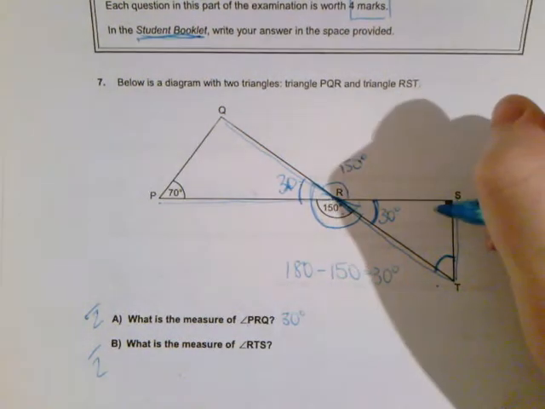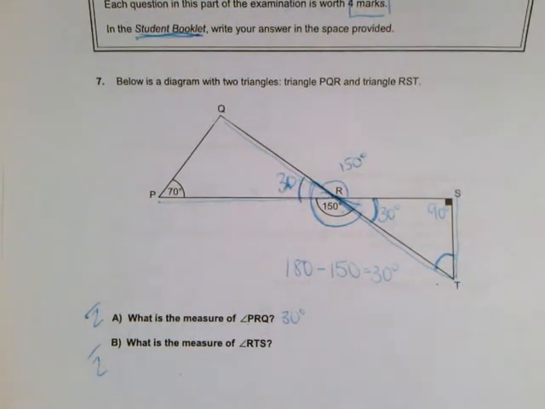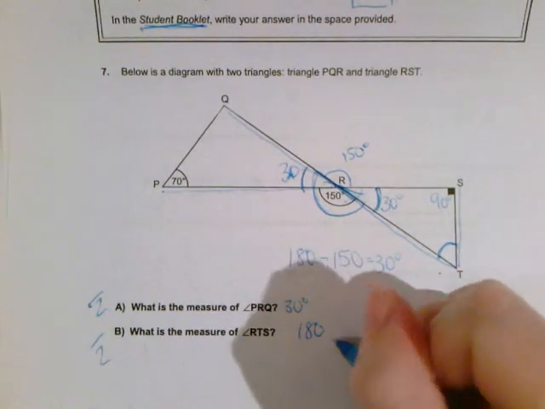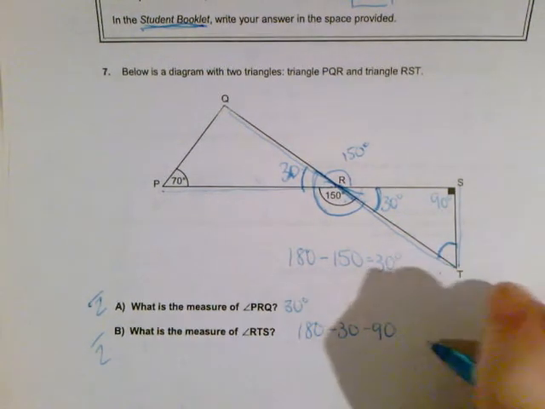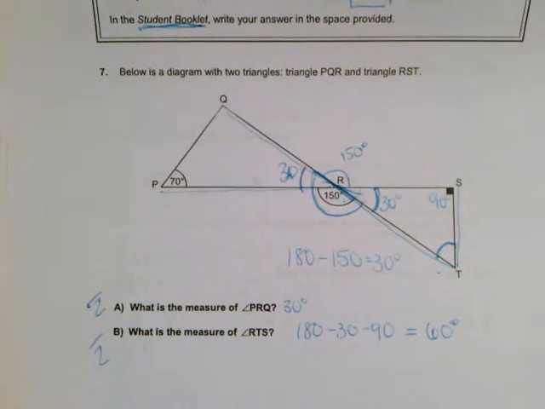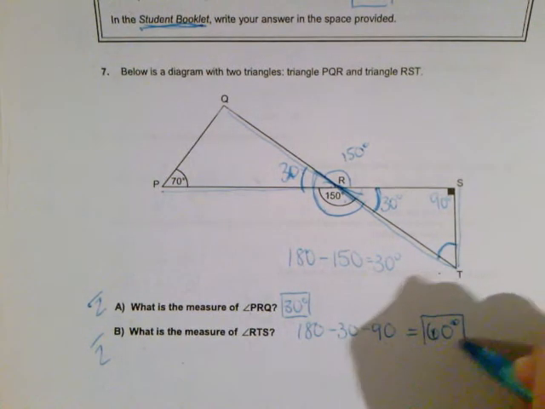You also have to recognize that this square means that that's a 90-degree angle. And then you would have to figure out what the third one is. So you would have to do 180 minus 30 and minus 90. And this will tell you that T is 60 degrees. So in your answer booklet, you would write A is 30 degrees and B is 60 degrees.